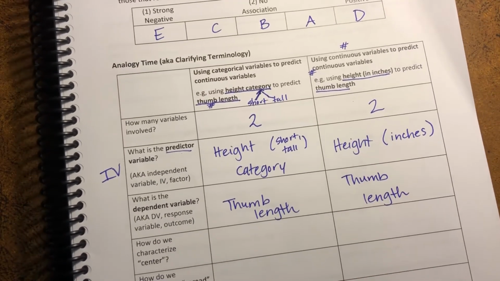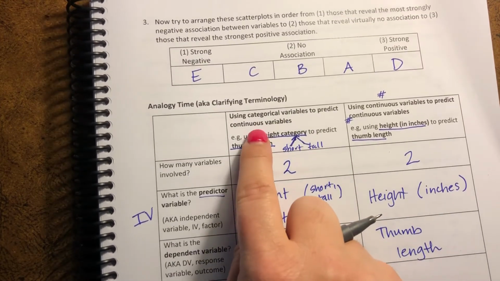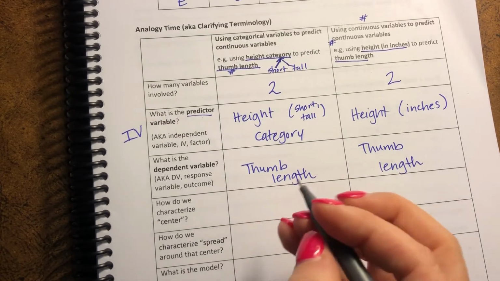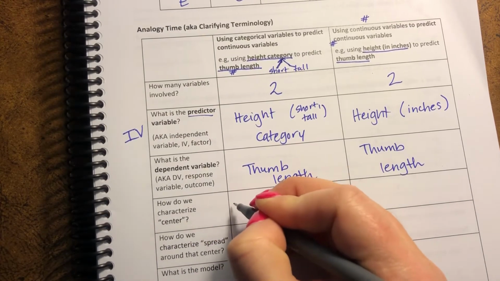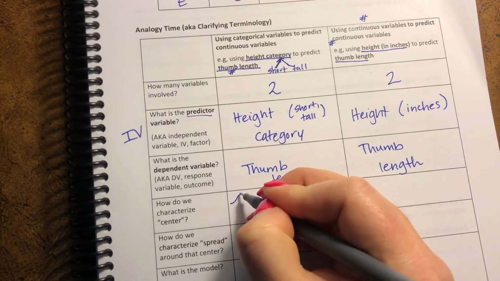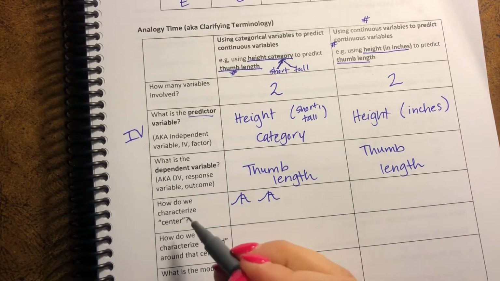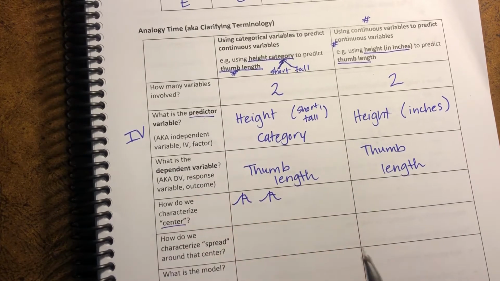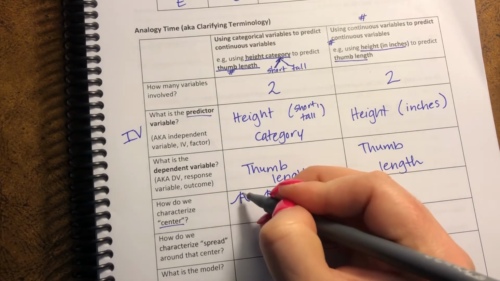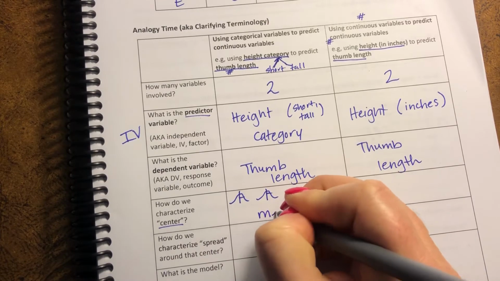Okay, so thinking back to this simple model, the case where we're using short versus tall to predict thumb length. If you remember, the short group had their model and the tall group had their model, and we drew in the center and the spread. How did we characterize the center on these models that we drew for the short and the tall groups? That center was the mean.